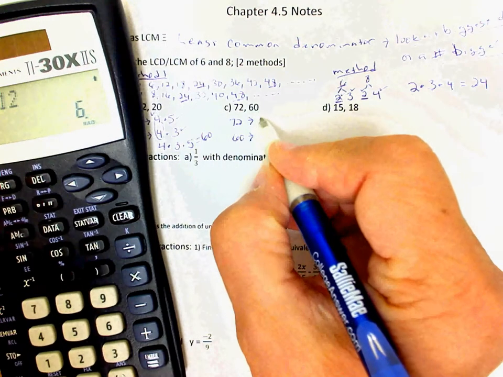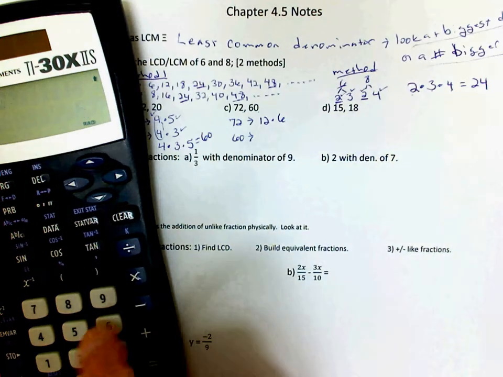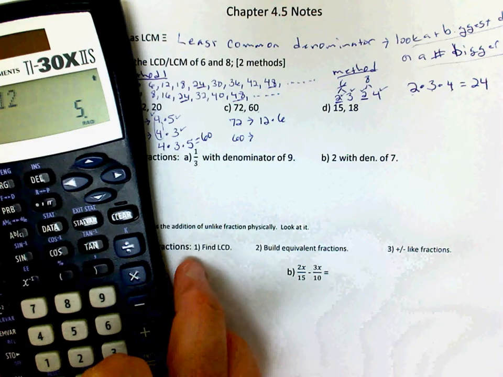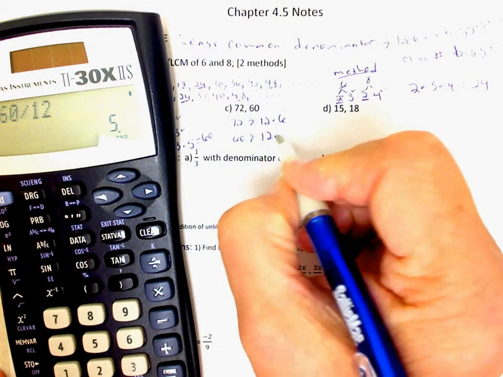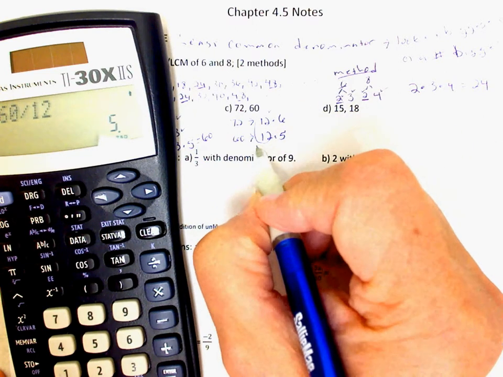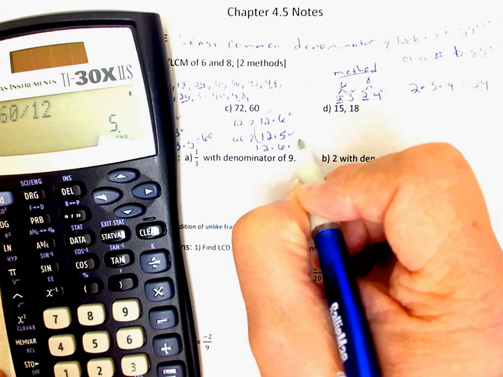So 12 times 6. And then 60 divided by 12 gives us 5. So 12 times 5. These are repeated. I bring it down one time. So 12 times 6 times 5.